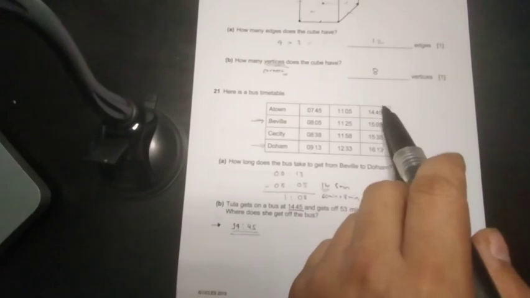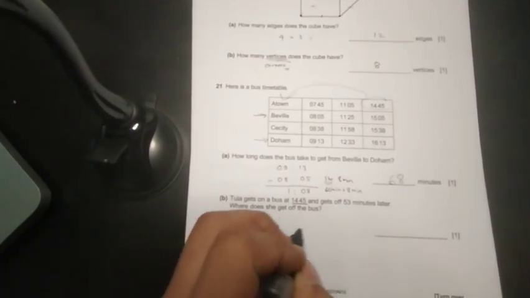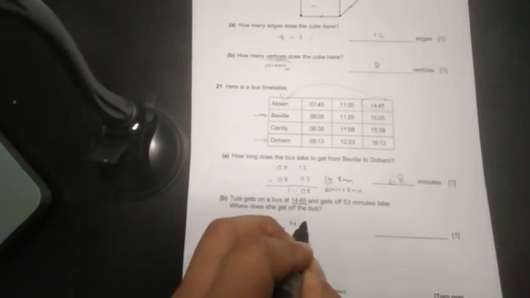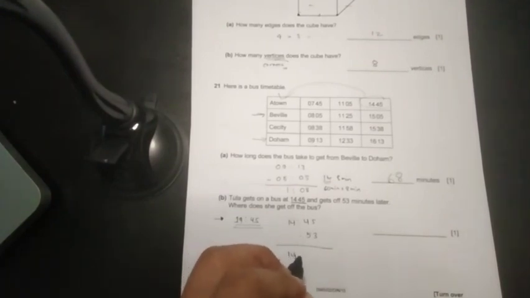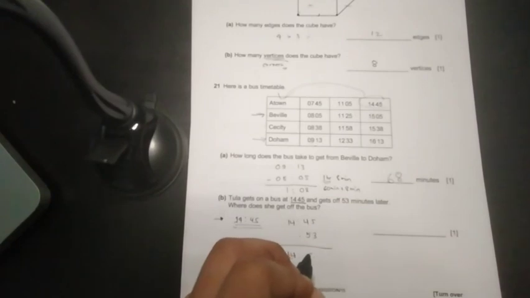Alright, so this is 14:45. So that means she left a town. And then she traveled 53 minutes later. So from 14:45, we are going to add up 53 minutes. So this will give us 14:98.